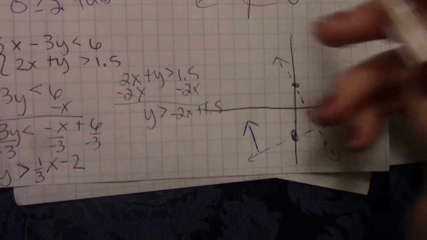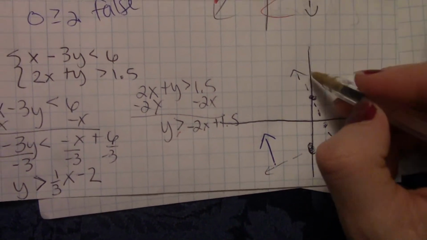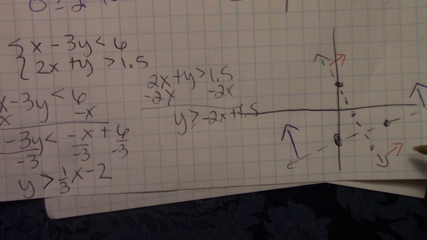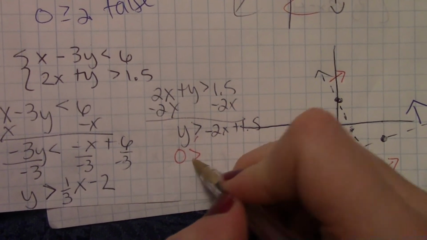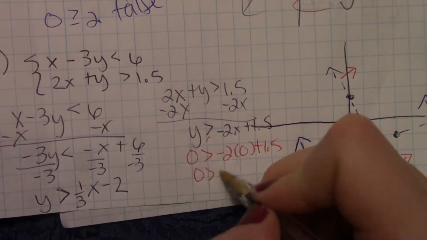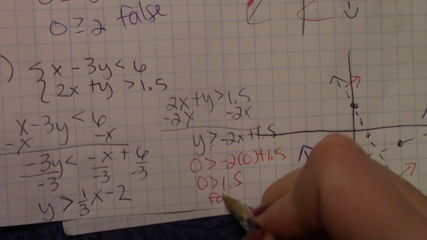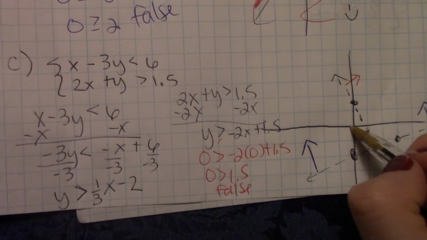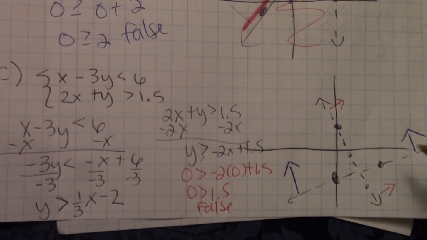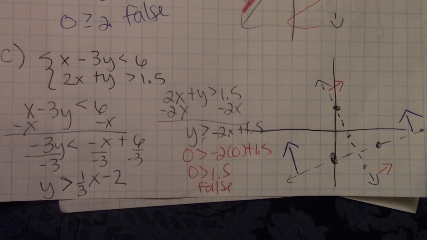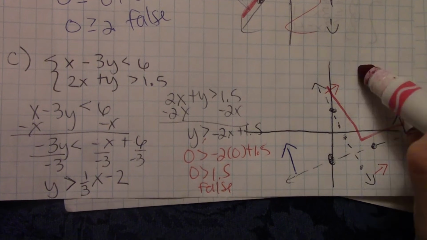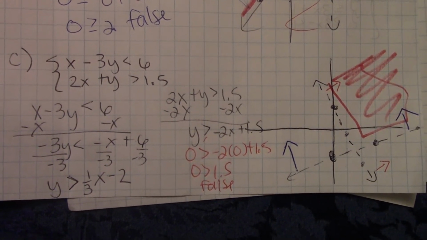And it says that we have to be greater than, so greater than is going to be above, so all of this here. If you want to test it out, 0 is greater than negative 2 times 0 plus 1.5. 0 is greater than 1.5, which is false. 0, 0 is below, so instead of being below, we should have been above. So now we want to look for where the red and the blue arrows are. So the red and the blue arrows are in this section up here. So that is our answer right there.